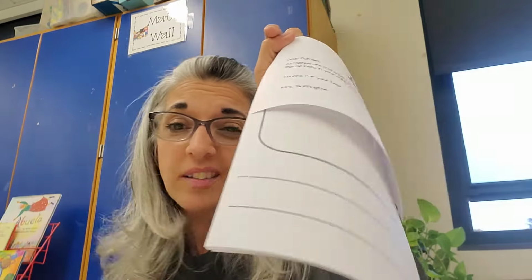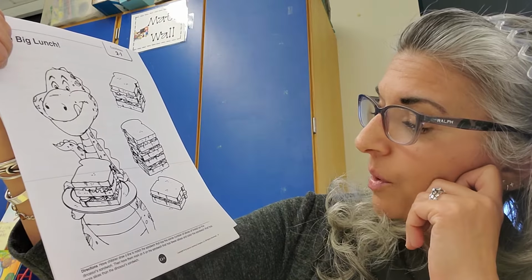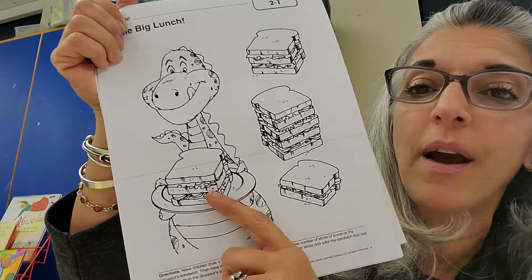And your choice activities are on the bottom row, and your packet that was sent home in your folder, whichever one you have. Remember, this one just has a weekend share. It's the only difference. You're going to turn to enrichment 21, which is this big dinosaur eating sandwiches. Your directions here are you're going to draw a line to match the sandwich that has the same number of slices of bread as the dinosaur.